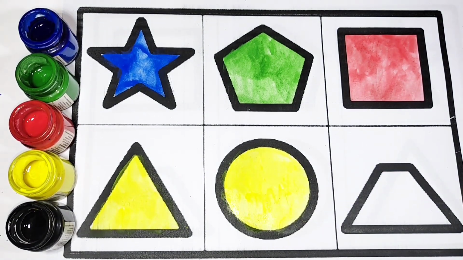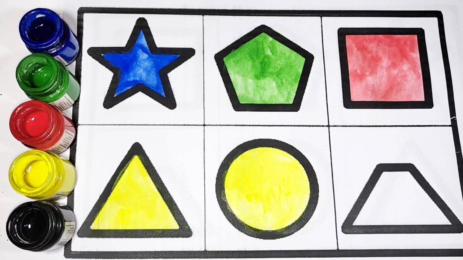The last one is trapezoid. Now we are using the color of black.